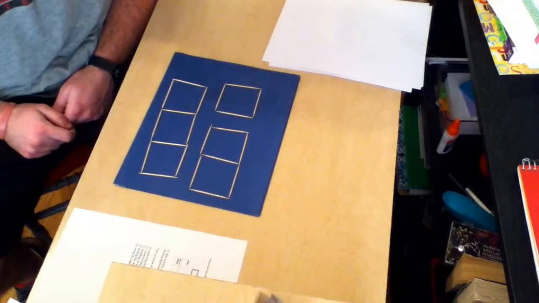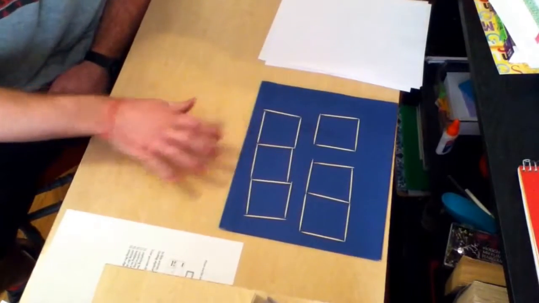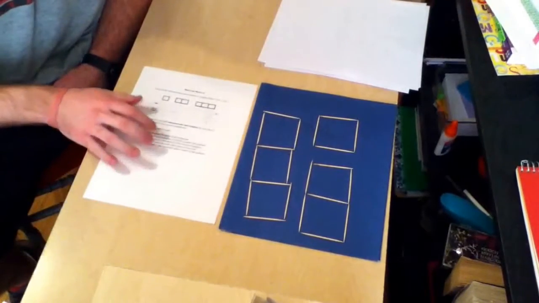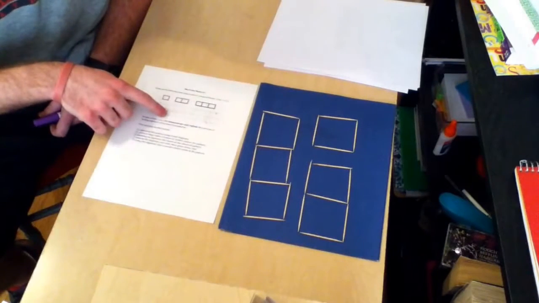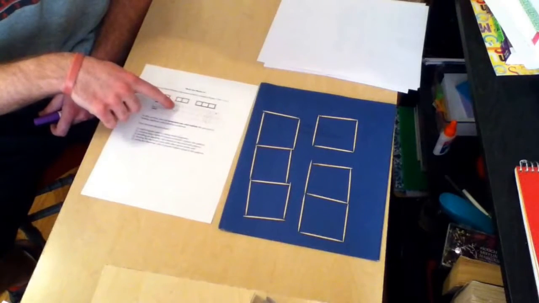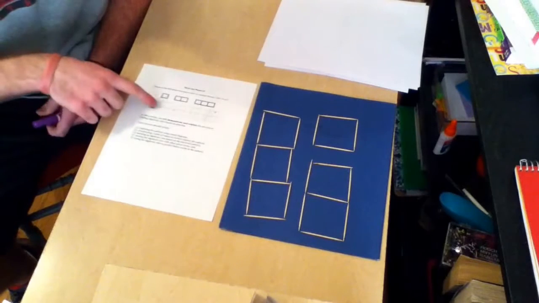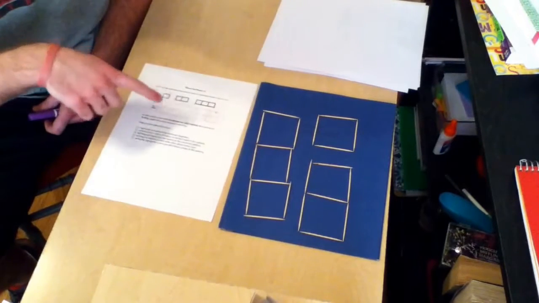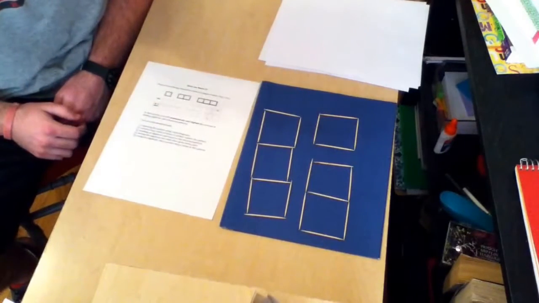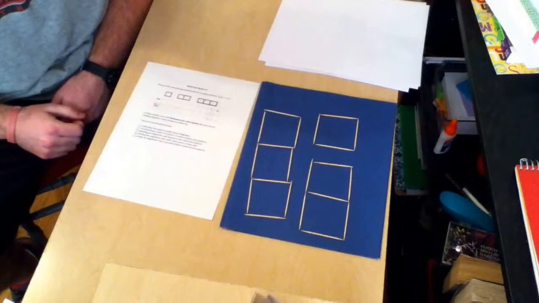If we look at this, we can create this table. We have one square, which has 4 sides, then 2 squares, which is 7 little toothpicks, and then 3 squares, which is 10 toothpicks. We're trying to figure out the relationship between the amount of squares and the amount of sticks.